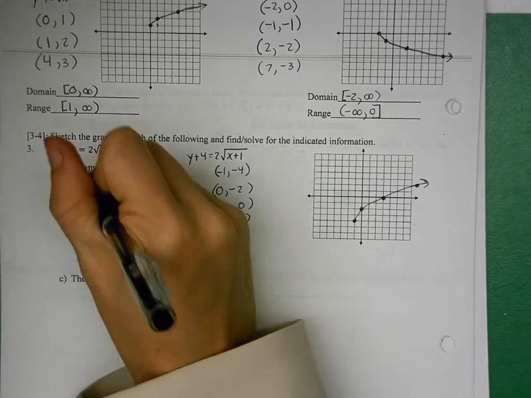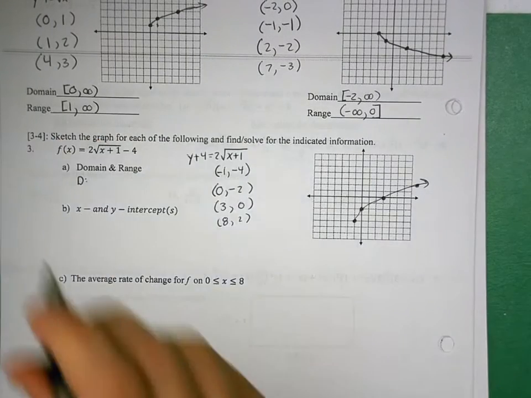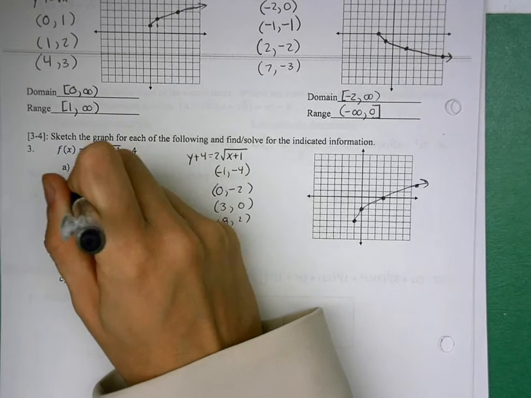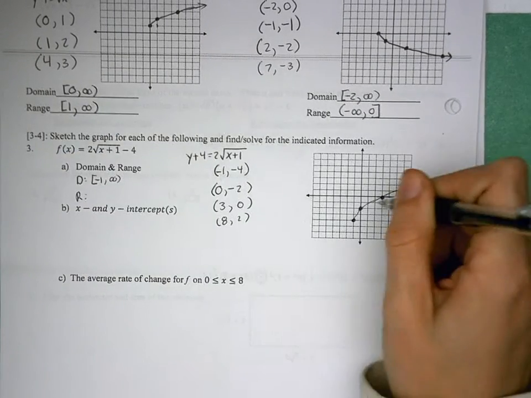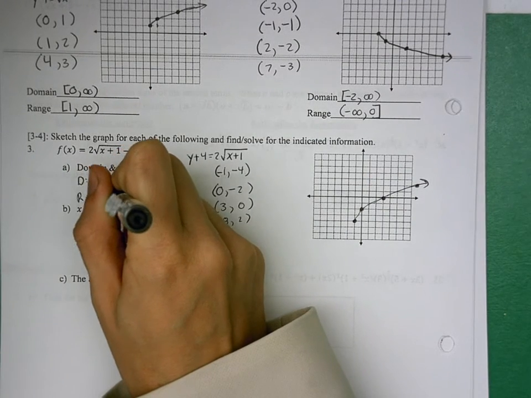Domain are my x values. So domain in this case, smallest x I hit is negative 1, biggest x is infinity. Range, smallest y that we hit is negative 4, largest is infinity.